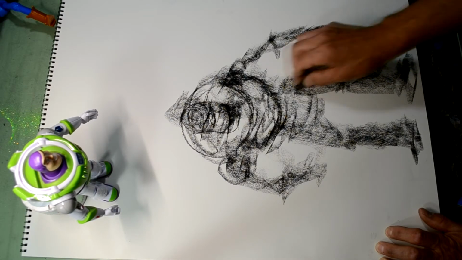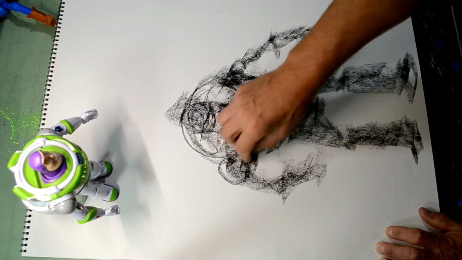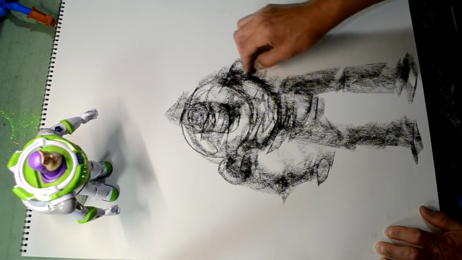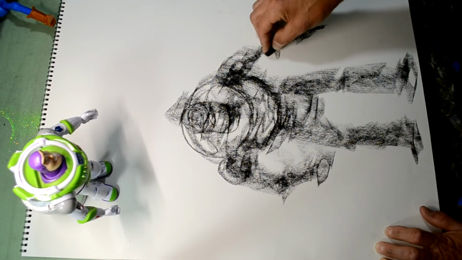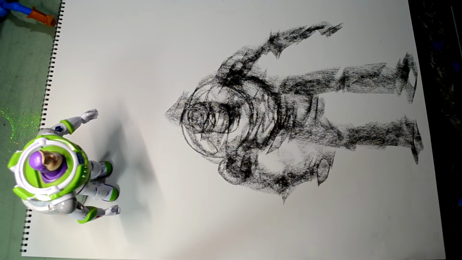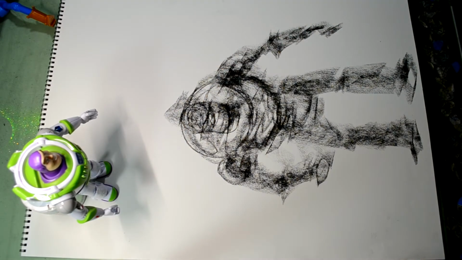Oh my god, I think I see him in there somewhere. Bob Ross never did Buzz Lightyear, drawing crappy landscapes all the time. This is way more exciting. Anyway, something like that. Buzz Lightyear. This is mass gesture.